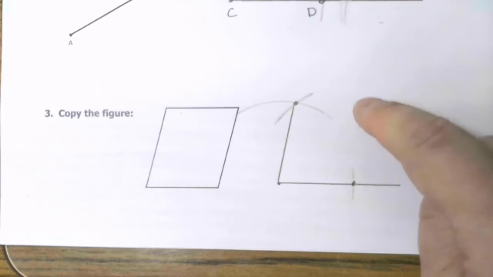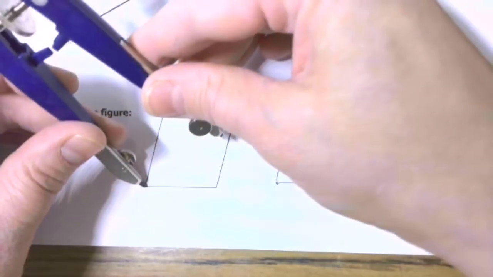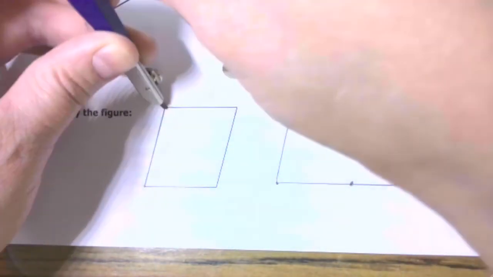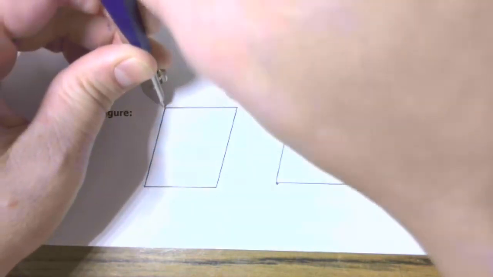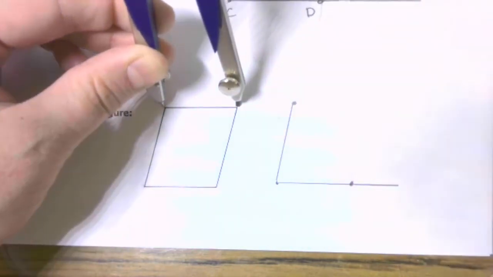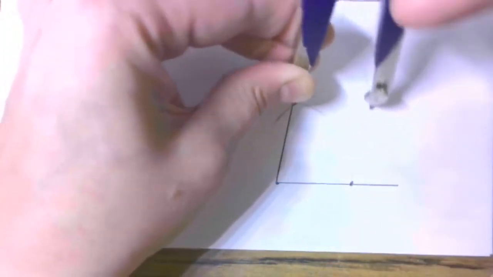All right, we're going to construct this dot over here. We're going to do it the same way that we did this one. We're going to start by constructing, actually we'll do it from here. We'll start by constructing the same length as this top edge. So adjust till it fits, lift, put the stylus on the dot, make an arc.